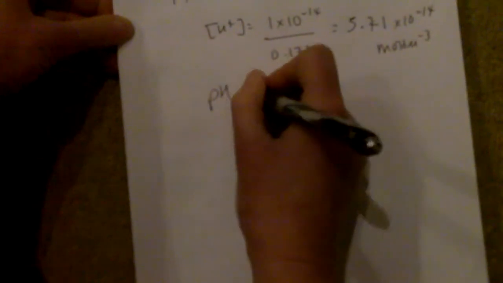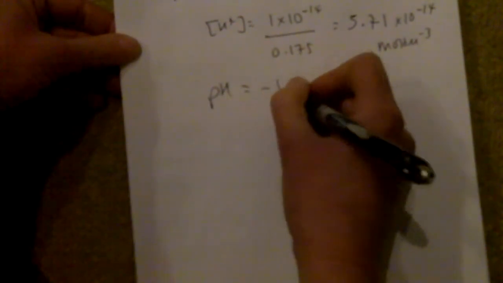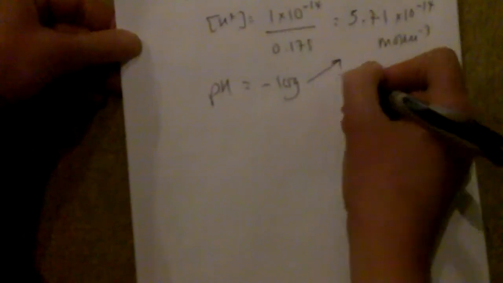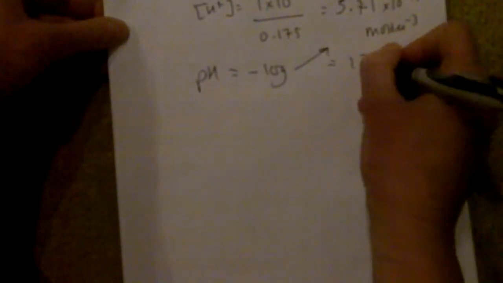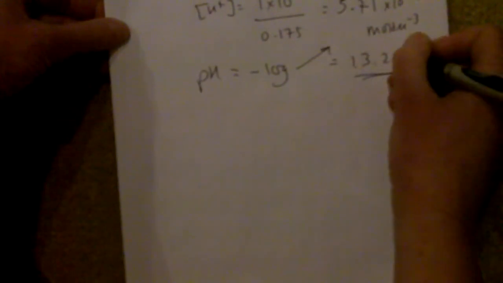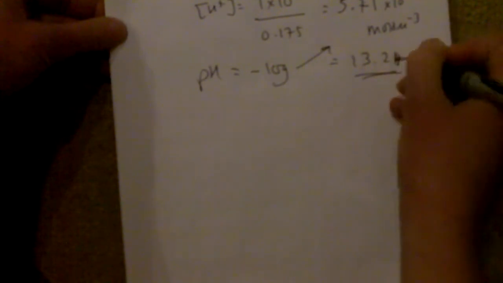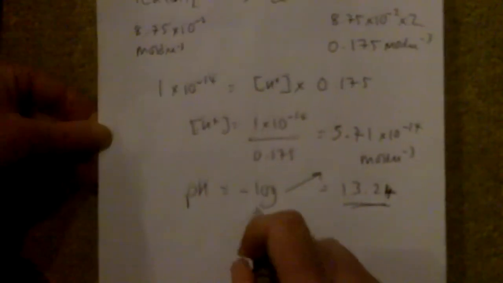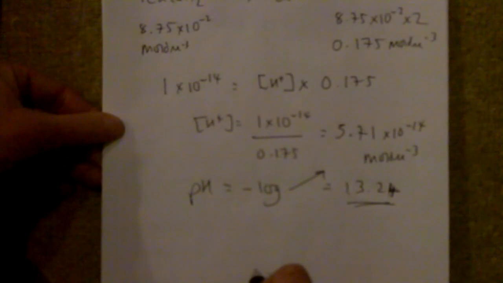And then you work out the pH, you go minus log of that answer, and that gives you a pH of 13.24. Okay, so that's how you work out the pH of a strong base.